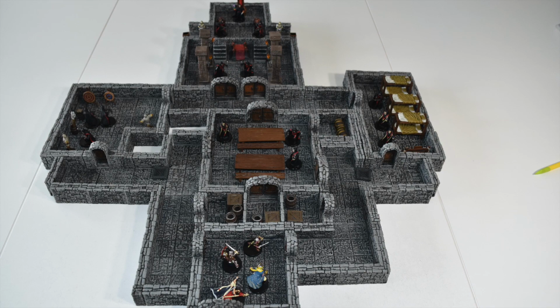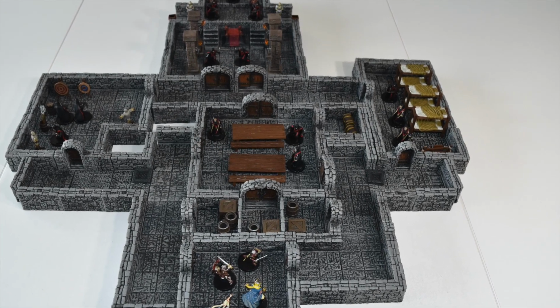And lastly, here are a few more still shots. Enjoy.